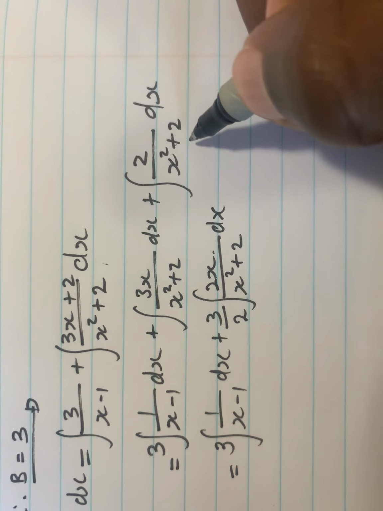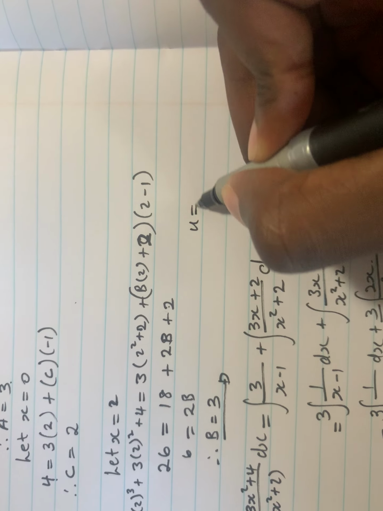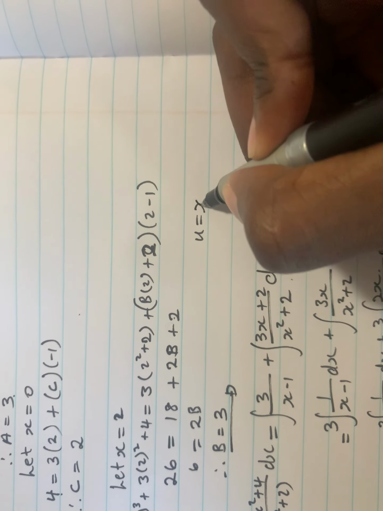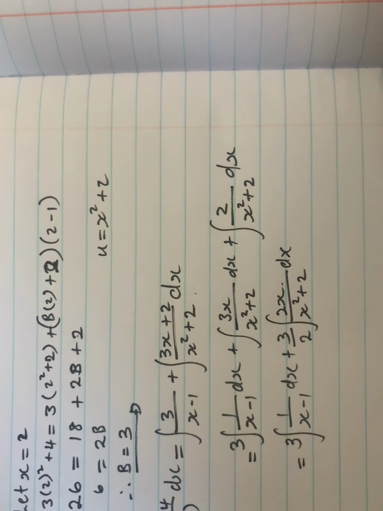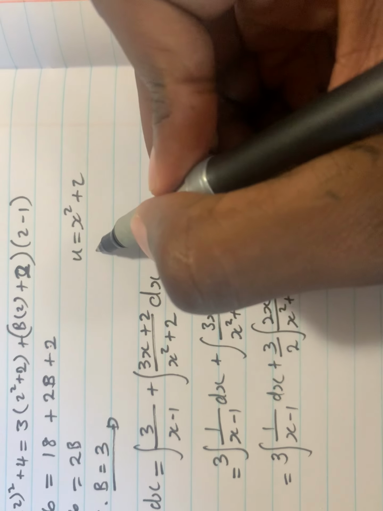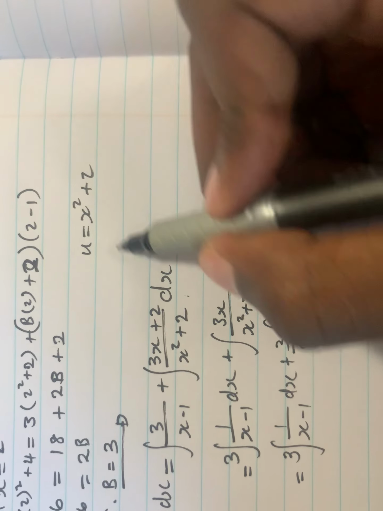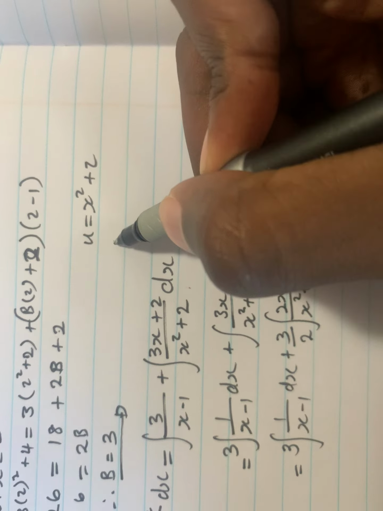So here, let me write it here. We let u be x squared plus 2. This is integration by appropriate substitution, and therefore we look for dx. So in order for us to get dx, we need to differentiate this one with respect to x.